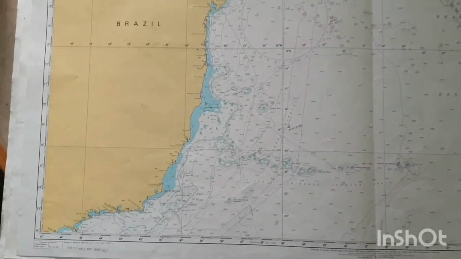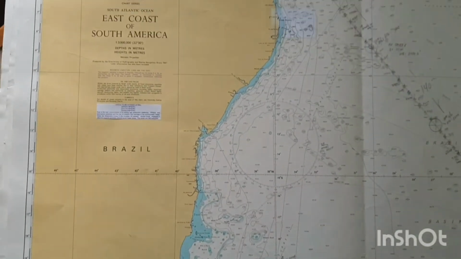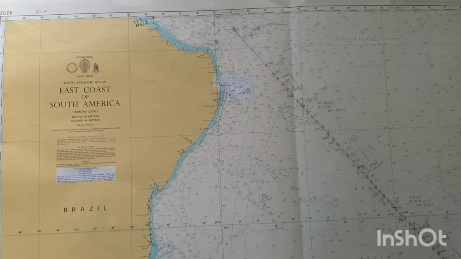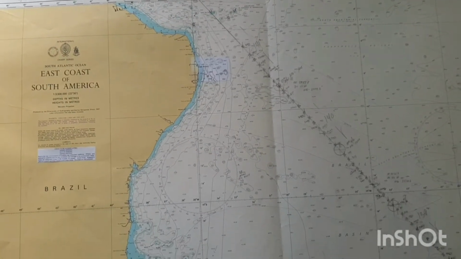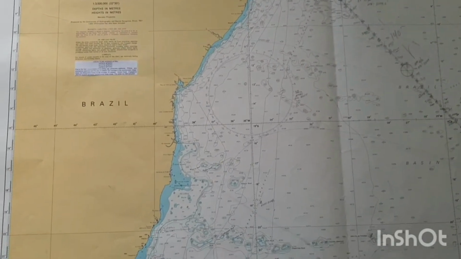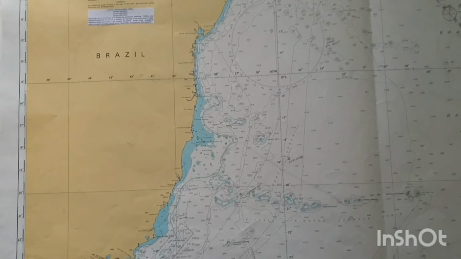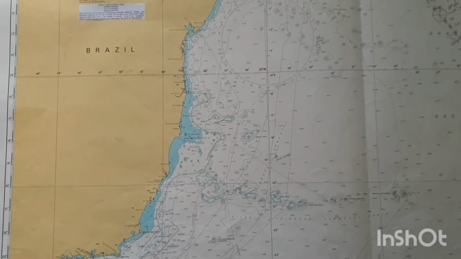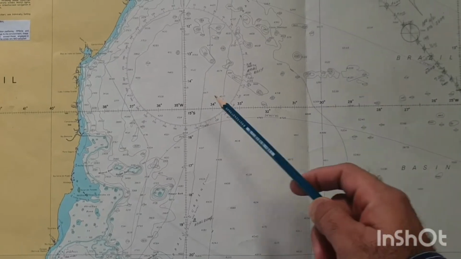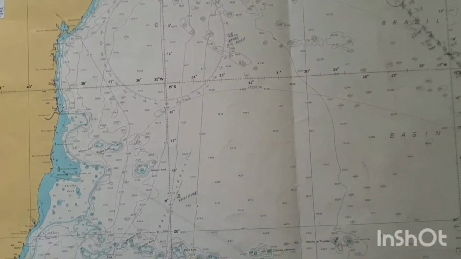This is the nautical chart. This chart is called a Mercator chart because the projection is a Mercator projection. In this, all the longitudes are parallel to each other and the latitudes are also parallel to each other. You can see here, this is 30 degrees west, 35 degrees west, and the longitude is parallel.